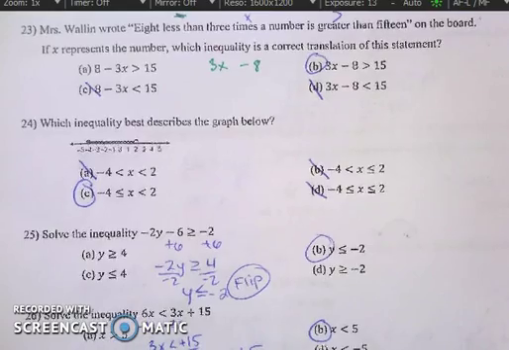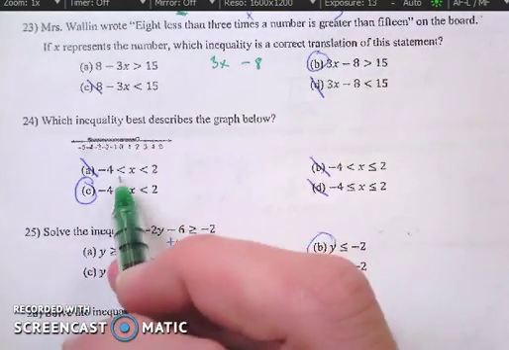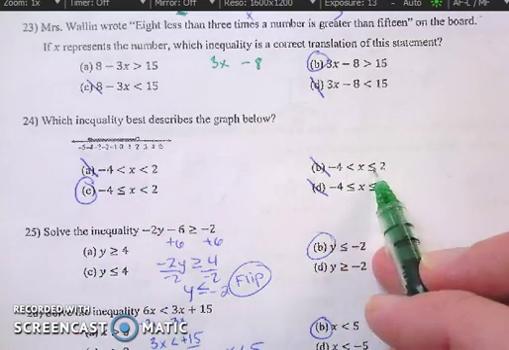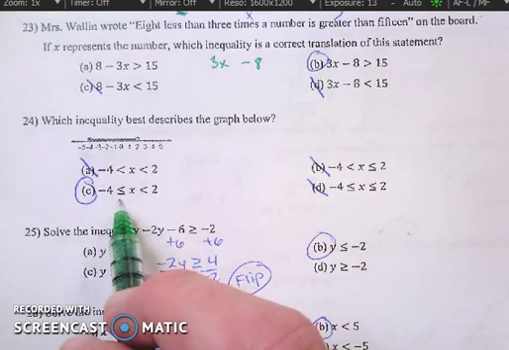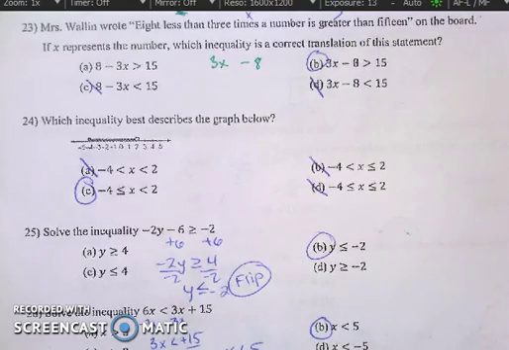Number 24, which inequality best describes the graph below? We have open and closed circles, so I know it's not going to be open and open. I know it's not going to be open and closed, or closed and closed. It has to be closed, then open. The bar on the bottom means closed, no bar means open. C has to be our right answer.